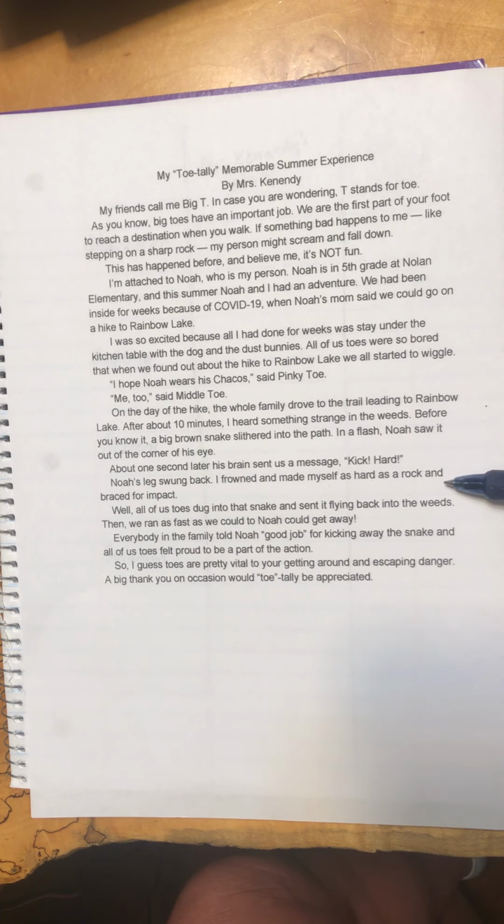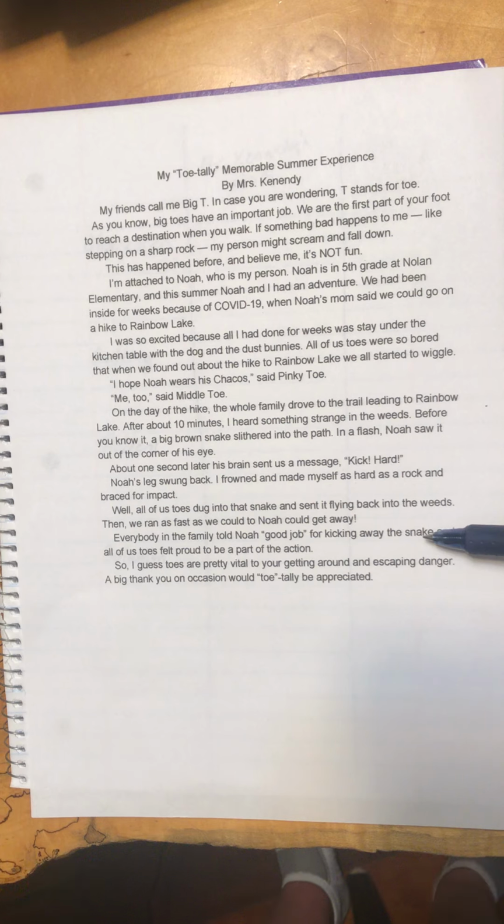Noah's legs swung back. I frowned and made myself as hard as a rock and braced for impact. Well, all of us toes dug into that snake and sent it flying back into the weeds. Then we ran as fast as we could to Noah's so Noah could get away.